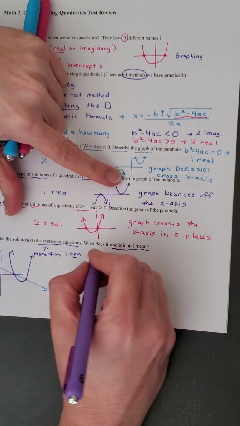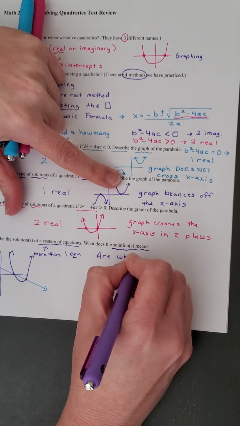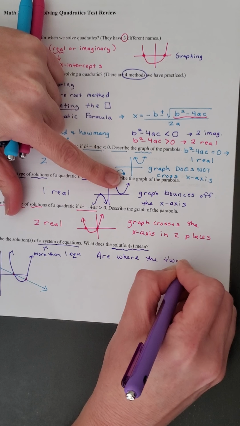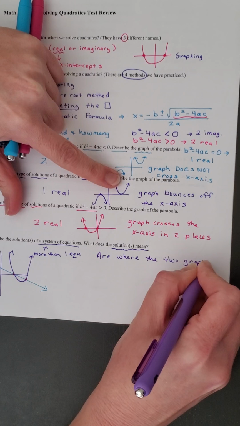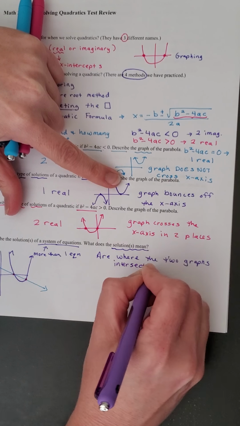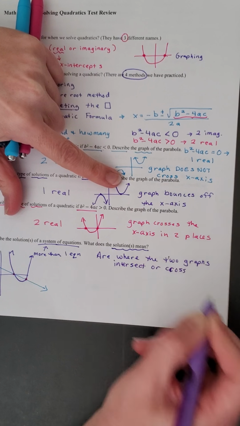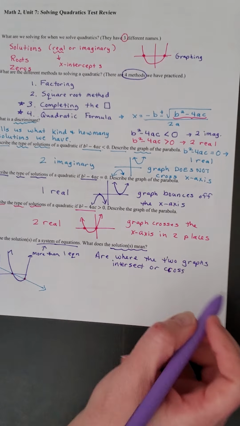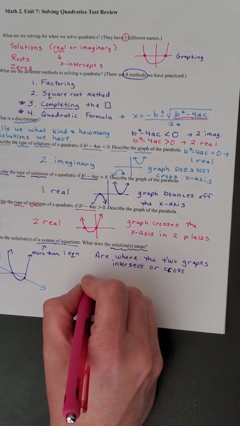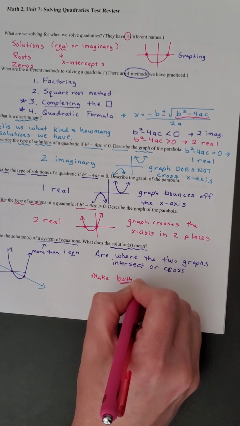So the solutions are where the two graphs intersect or cross. Now, the solutions will also make both equations true.